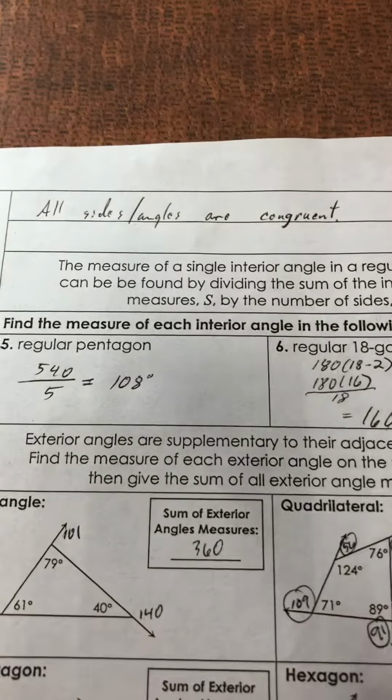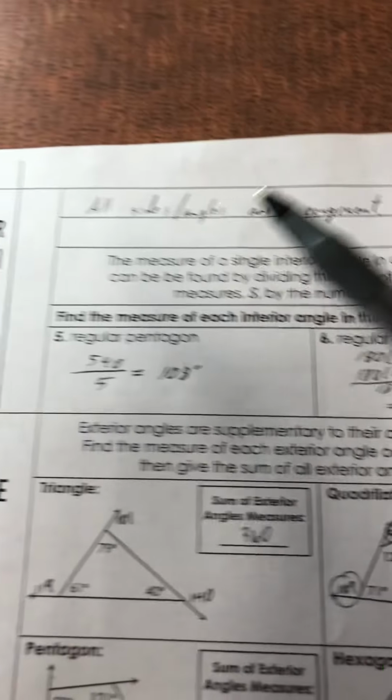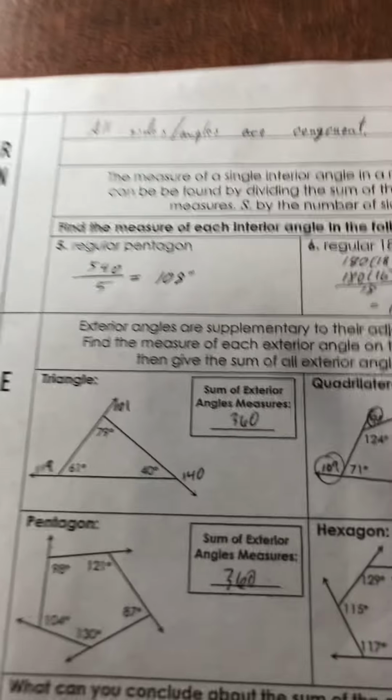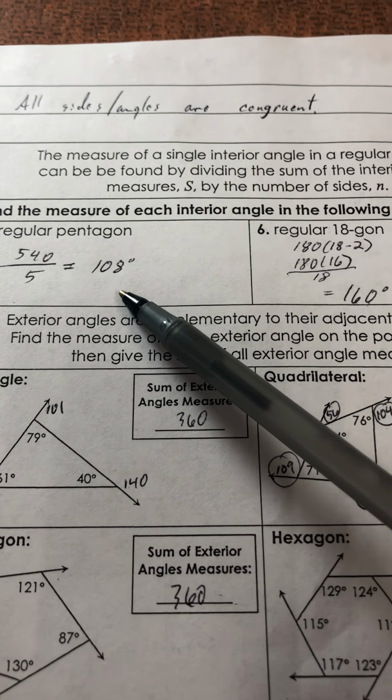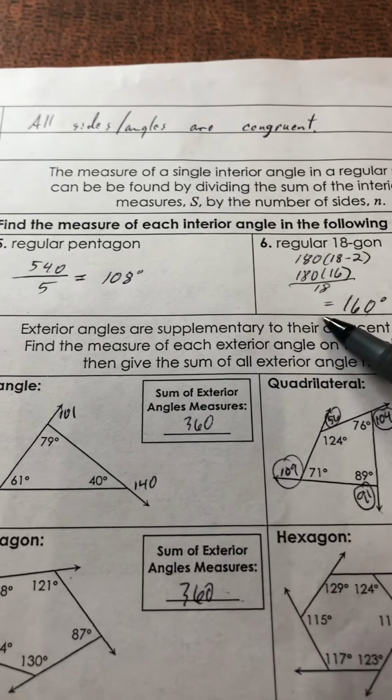Once again, that was in class. You should all have that. All sides and angles are congruent. We're talking about a regular polygon. And here we have some information about finding interior angles.